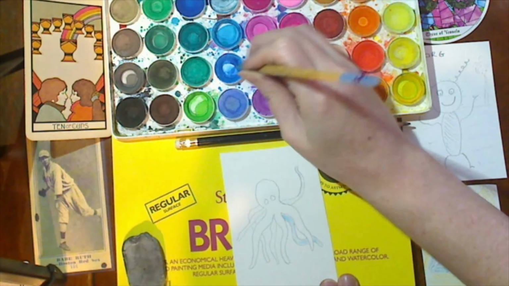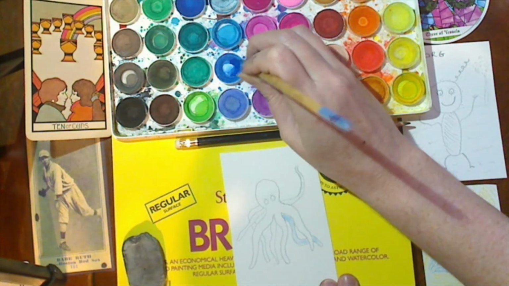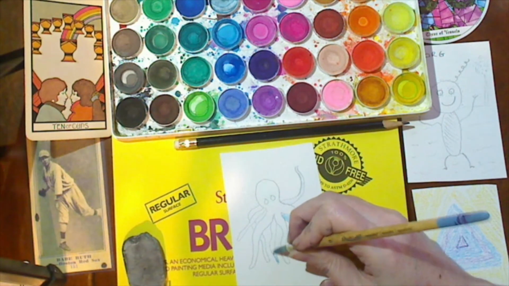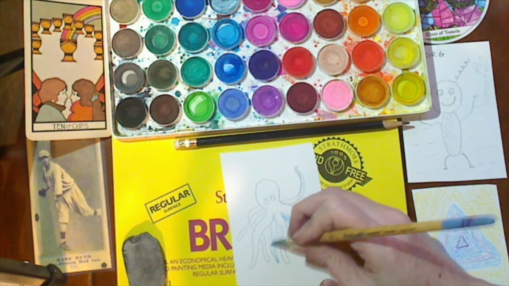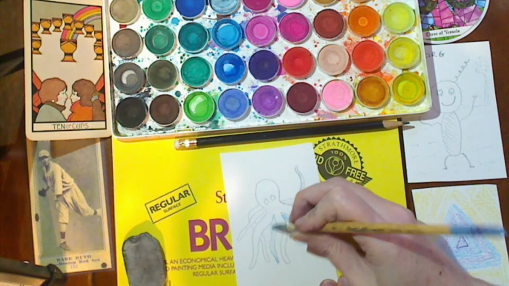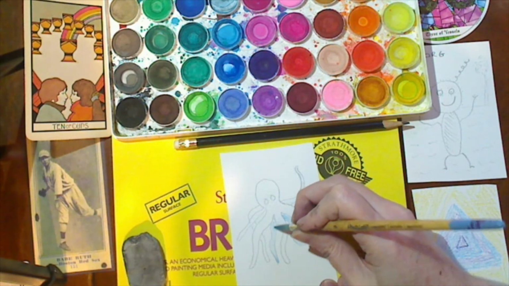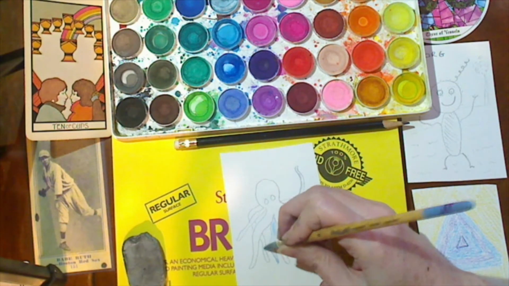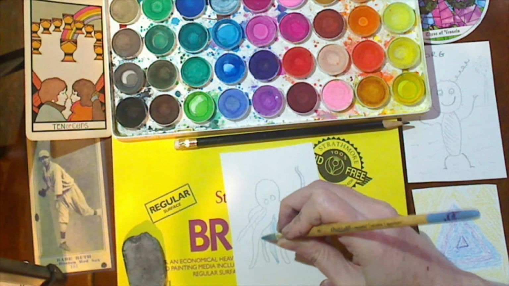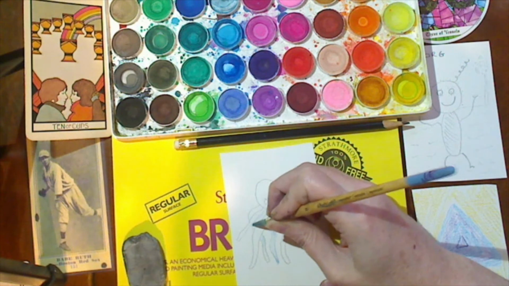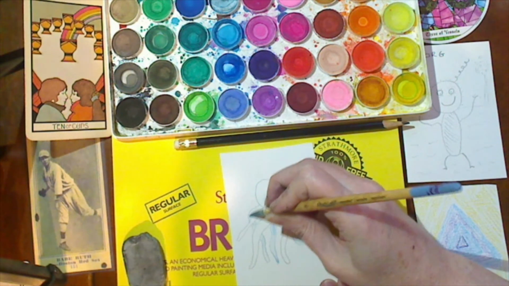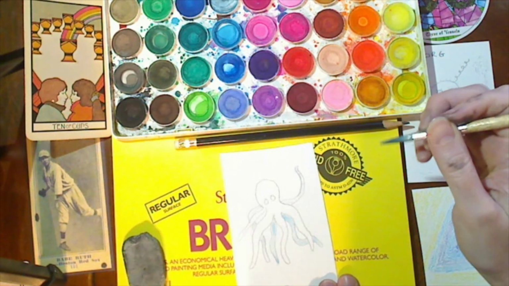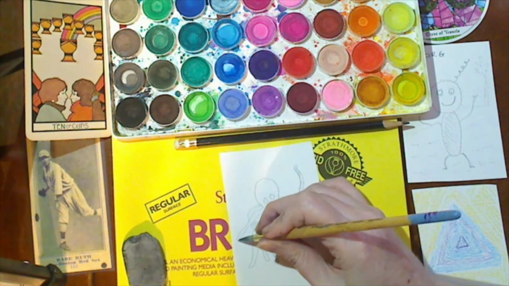I'm just adding a little more water to my brush. You can paint whatever you want to with your watercolors. One of the fun things about watercolors is that you can paint in layers. So that you can put that color down and then you can put another color down on top of it, and those colors will mix and mingle. Alright, so we got some of the back legs. We got 4 legs in the back. Yeah, let's do this leg in the back too.